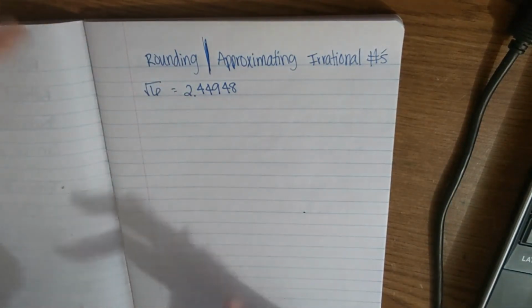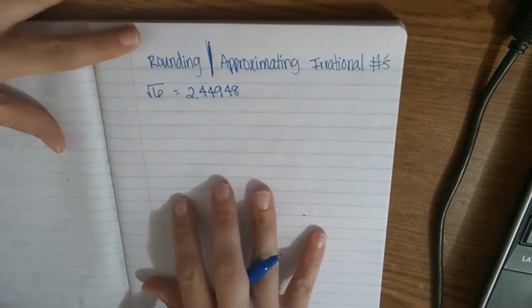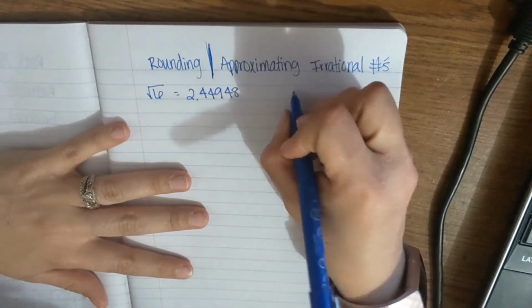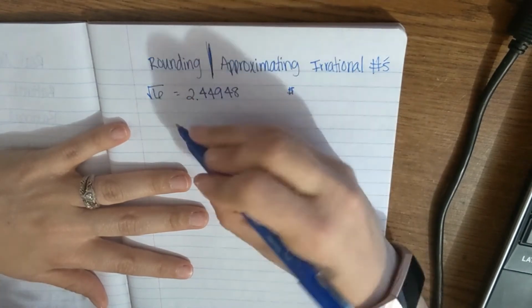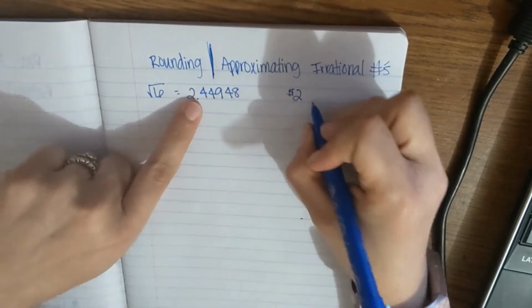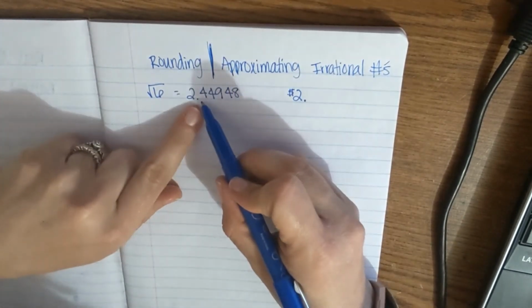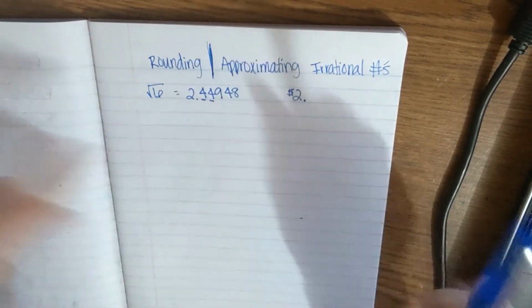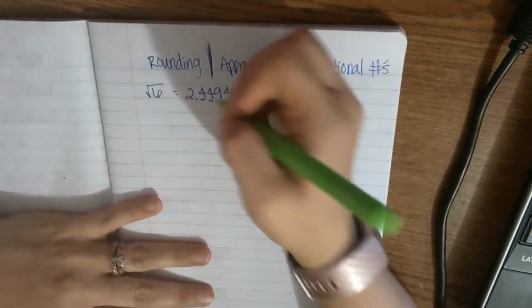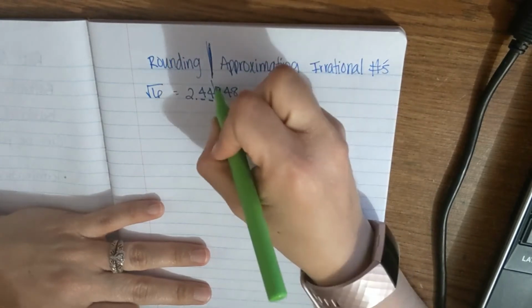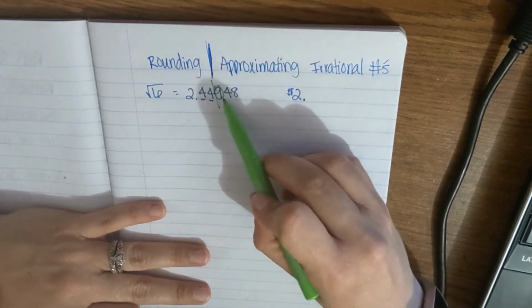What we're going to do is we're going to pretend this is money. Okay, so money, this would be $2, and there's 2 numbers after the decimal point. So we're going to look at those. We're going to draw a line here. We're going to look at this number. This number is a 9.